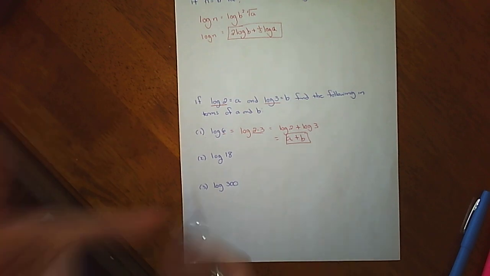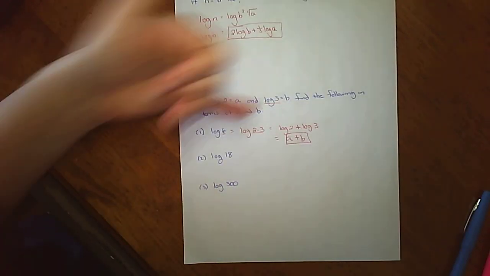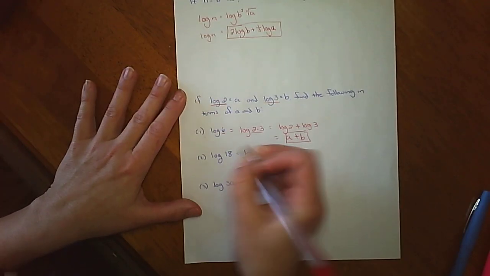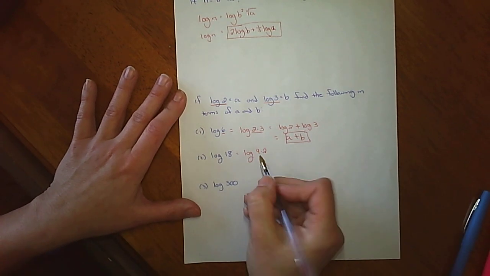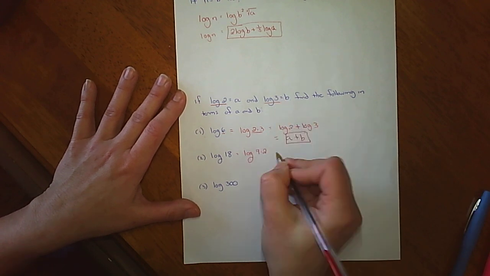So similarly, we're going to do 18 now. How can you create 18 using 2's and 3's? Well, 18 could be 9 times 2, right? 9 is okay to use because it comes from a 3.